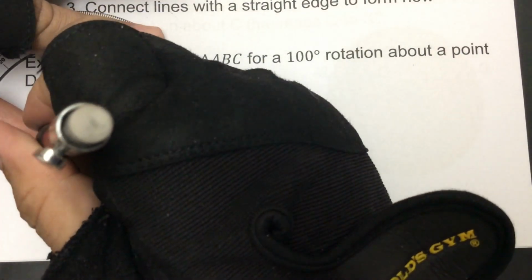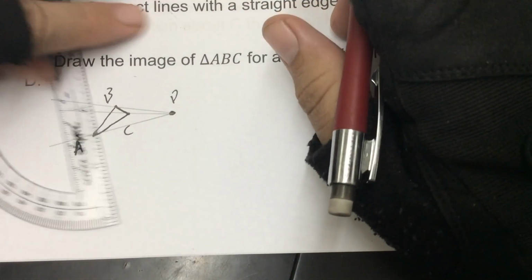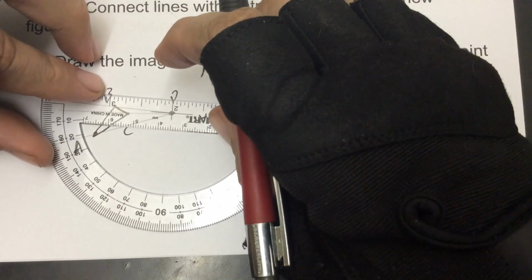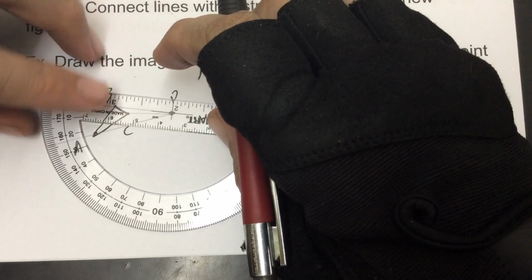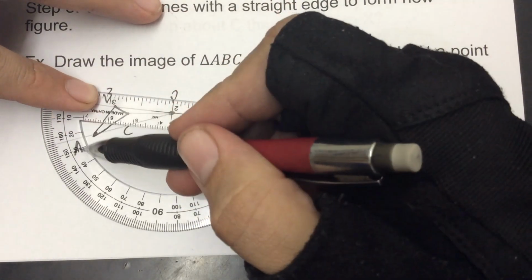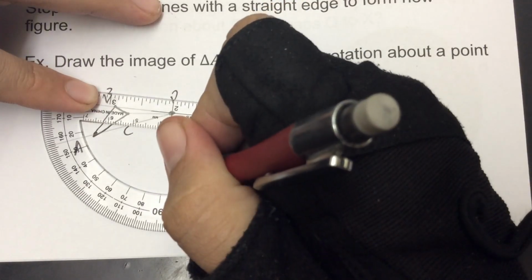Now if I go back, you can see they go all the way out to the end. Just to make sure, I'm going to line this up at 0. If we're going 100 degrees, we're going to use the inside scale. So we go 10, 20, 30, 40, 50, 60, 70, 80, 90, 100. So we're going to go to right here, and I'm going to put my little dot.